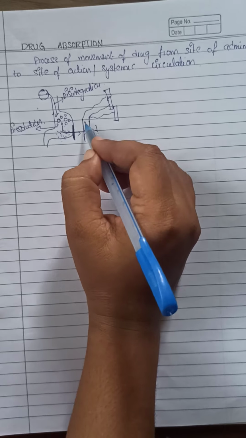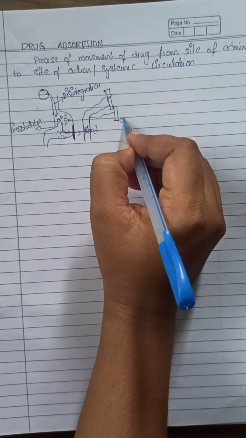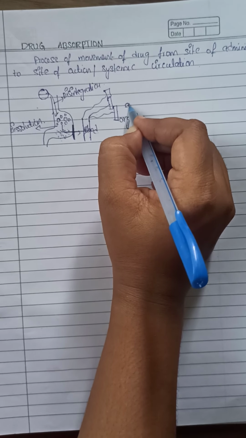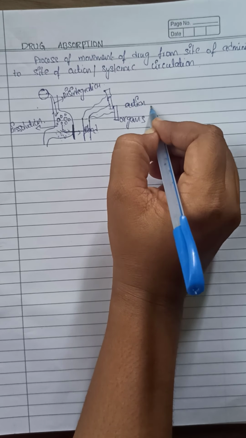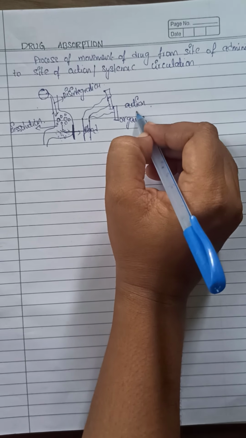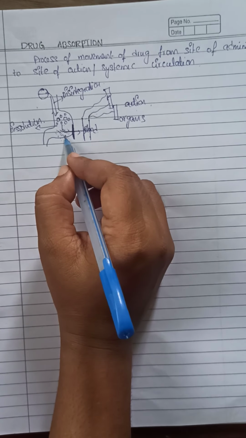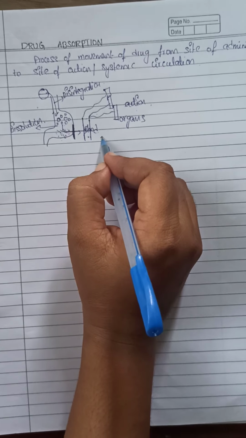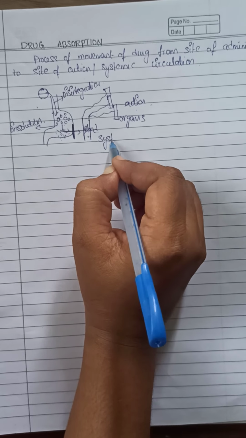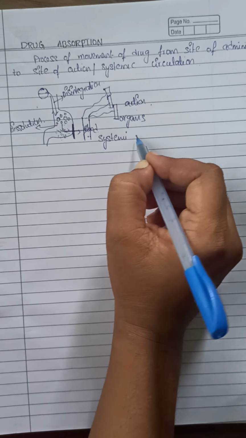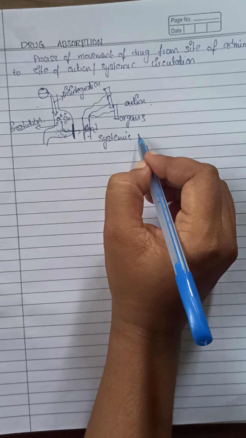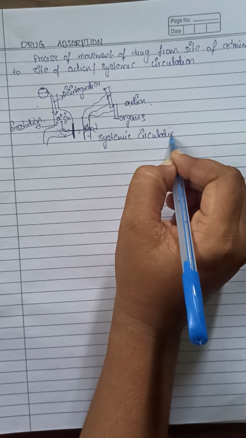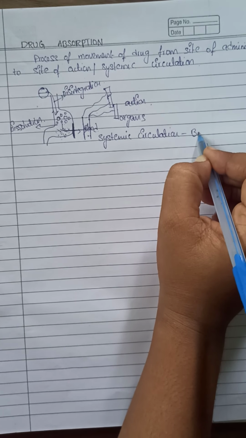Through the blood it is distributed to the various organs and shows its action, that is known as therapeutic action or pharmacological response. The amount of the drug which enters into the systemic circulation is known as bioavailability.